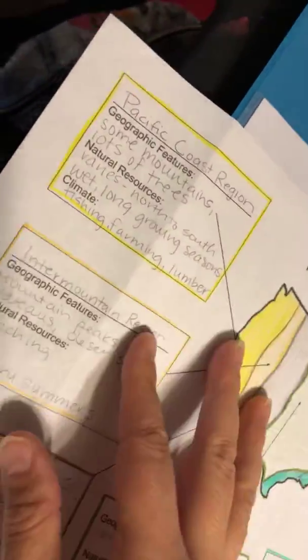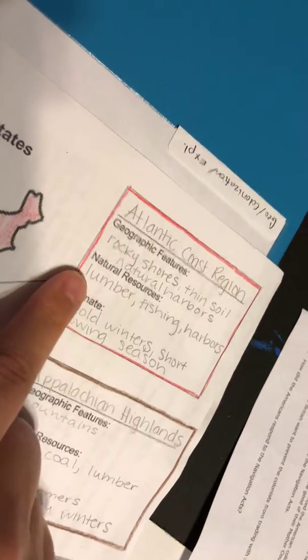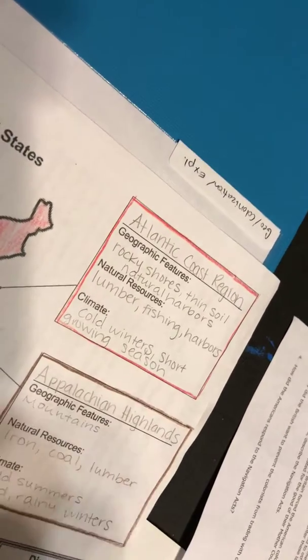So the students need to know some of the major points of each region. For instance, for the Atlantic coastal region, one of the things we talked about is that they're going to have a lot of lumber, but they are also going to have hard, rocky soil. And they're going to have a lot of harbors, which are good for parking your boat. So for each region, they want to be able to identify some of the goods and bads of the region.